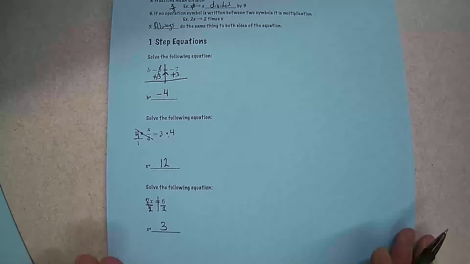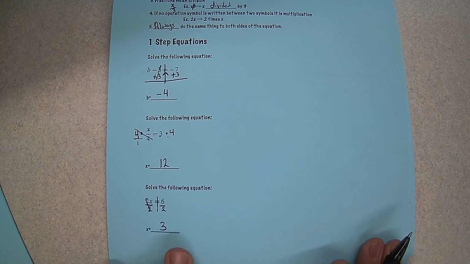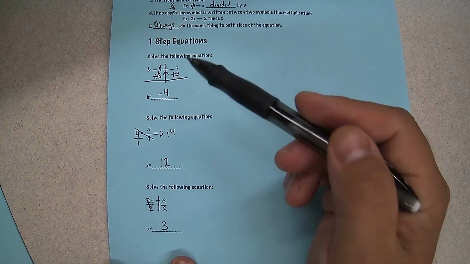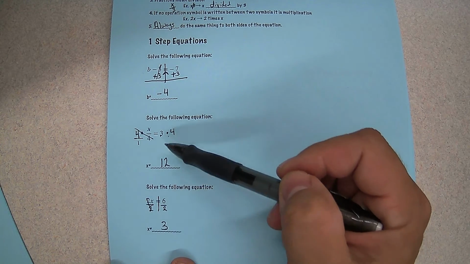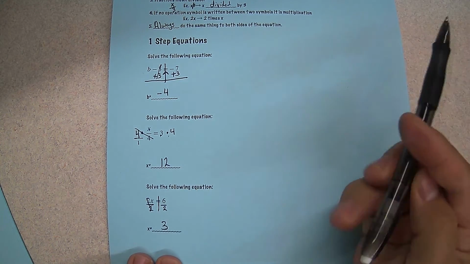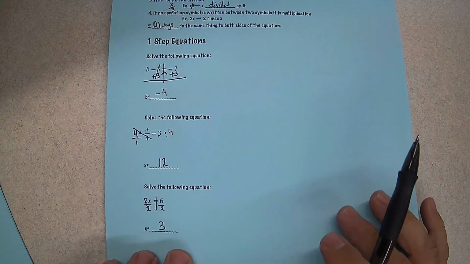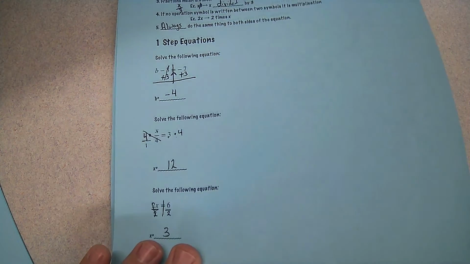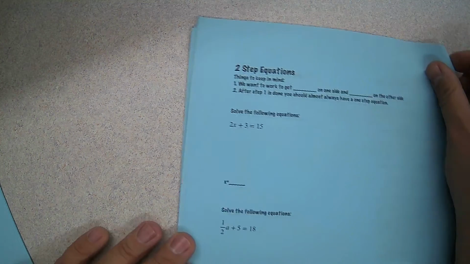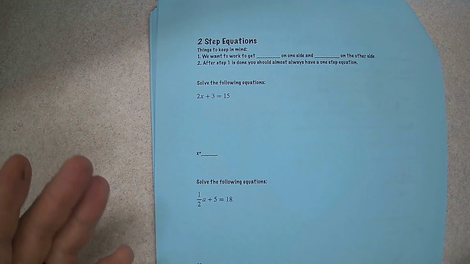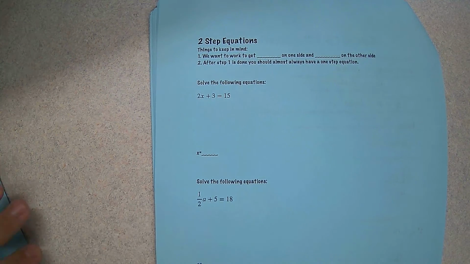These are all one-step equations. We only had to do one thing to both sides. We had to either add, multiply, divide, or we could get one where we could subtract as well. But just one thing that we have to do. Now let's look at a two-step equation. Now a two-step equation, there's two things that we have to do.